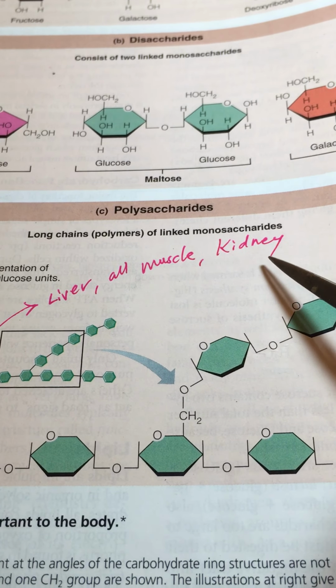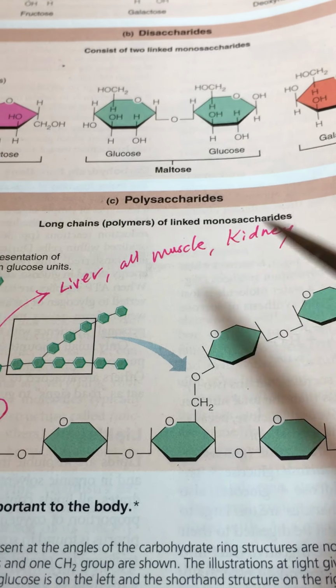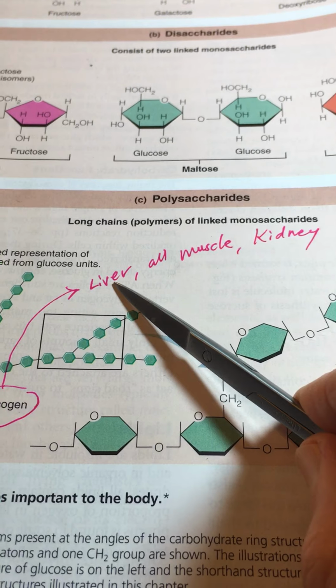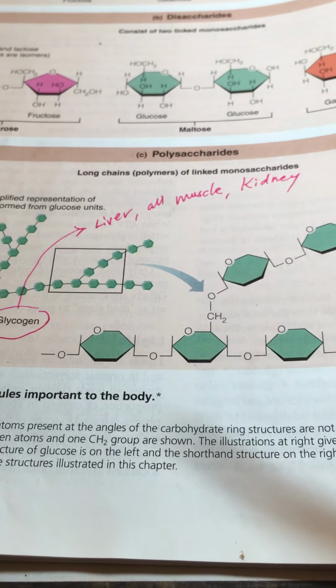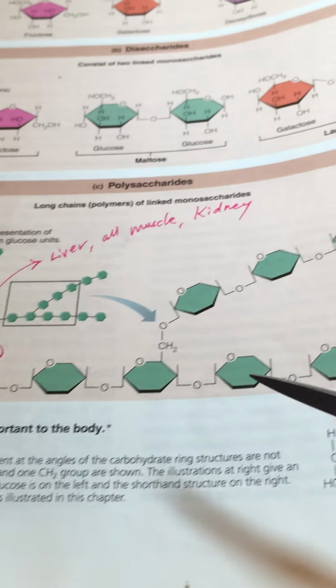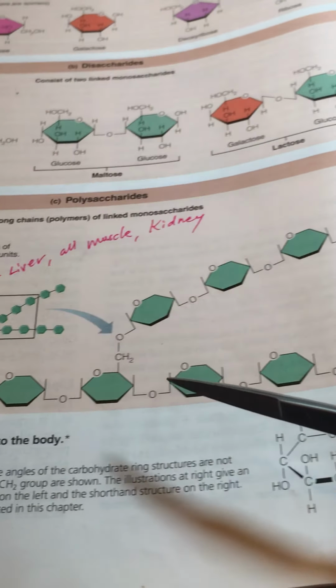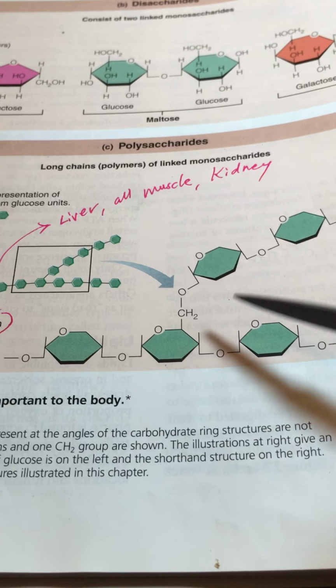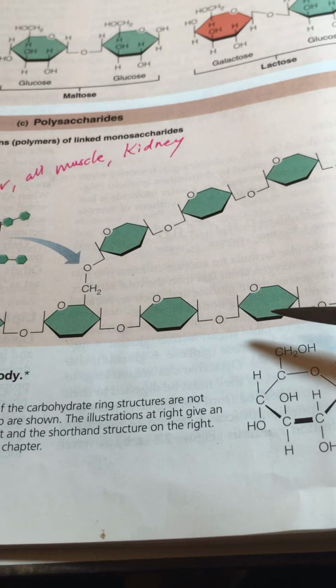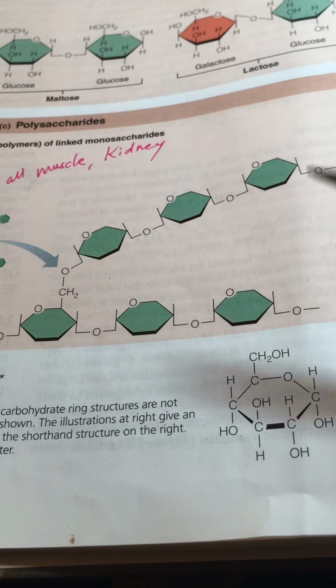It turns out the kidney stores glycogen for its own needs. The liver does so for the needs of the whole body, and in particular the brain. As you can see here, they've depicted a slightly Fischer-type diagram, a way of showing us how the glucose molecules are connected to one another, and it's very simple.